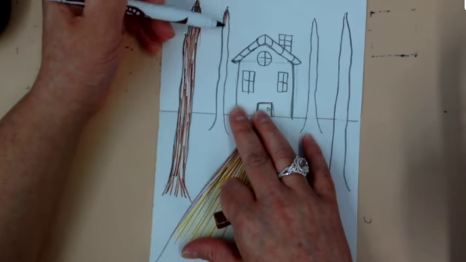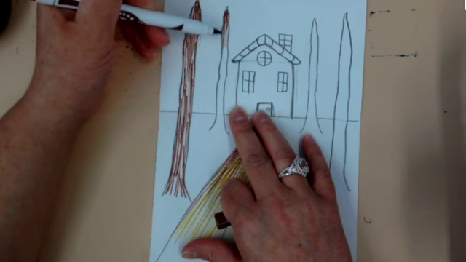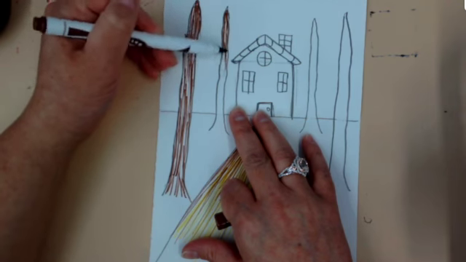I'm going to do that for each one of these before I add any branches.